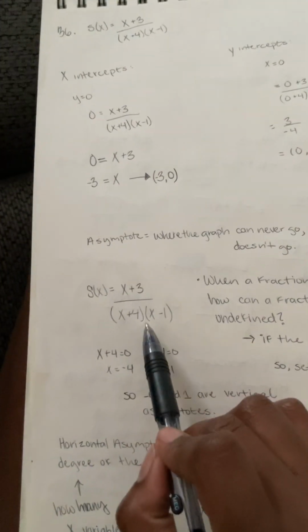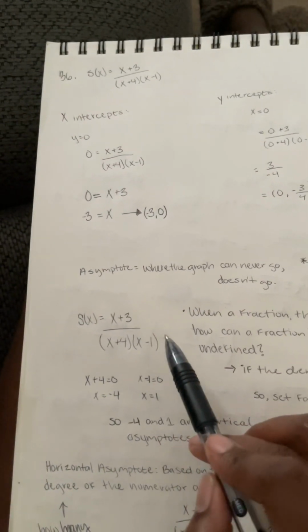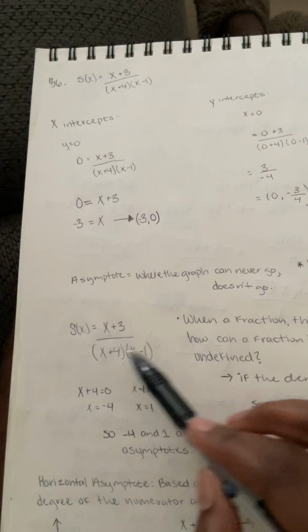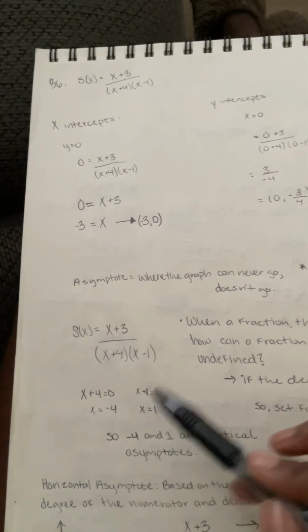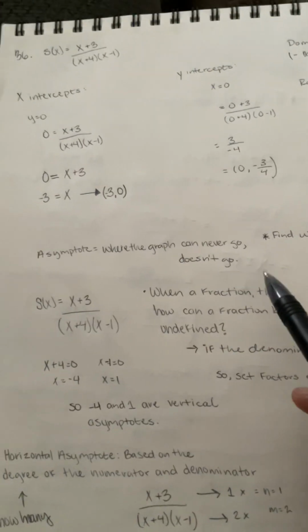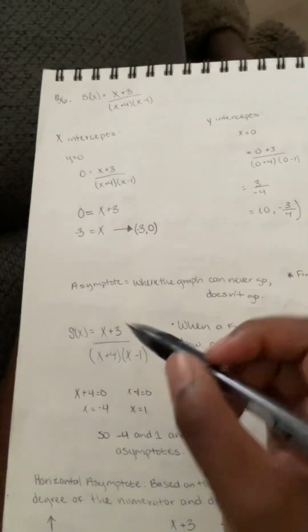So look at this fraction right here. In order to make a fraction undefined, the denominator has to be 0. So guess what we're going to do? We're going to set these factors equal to 0 so that we can find out where this equation is undefined. Because again, think about why this would be undefined.